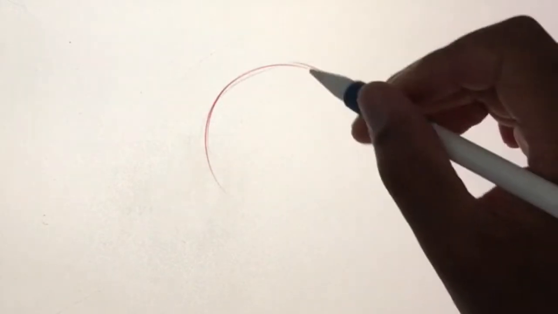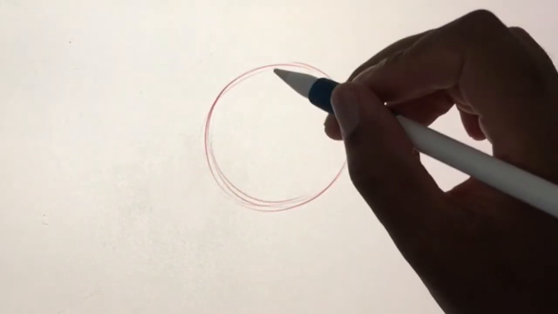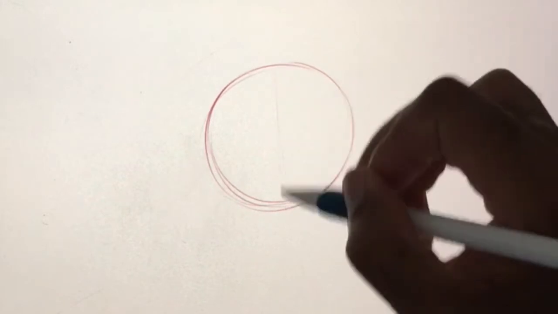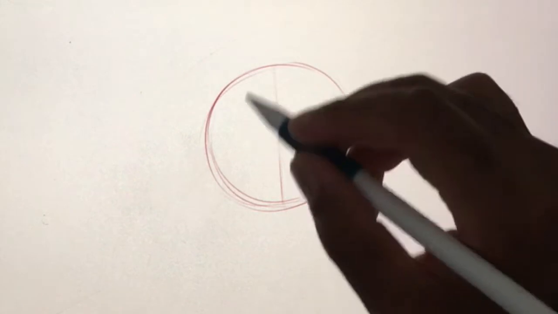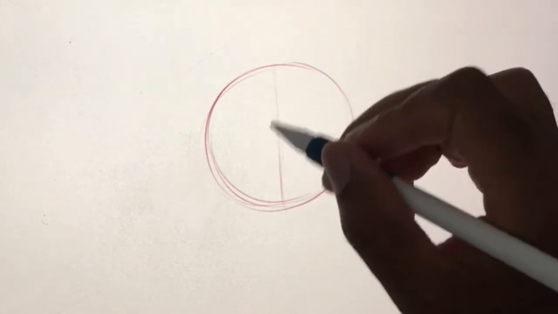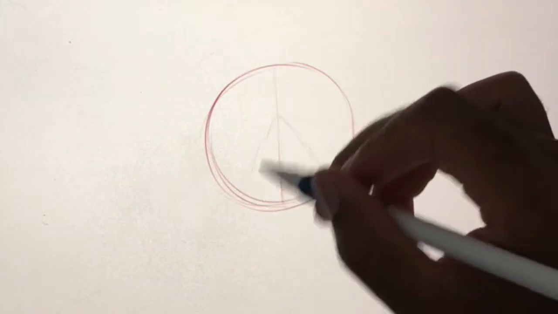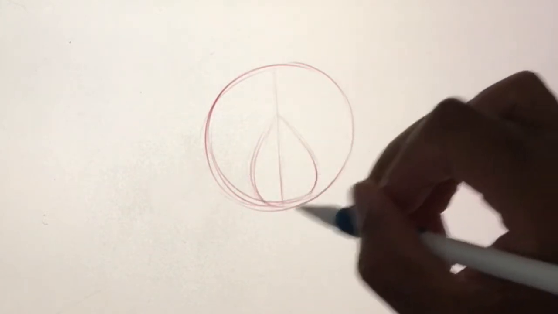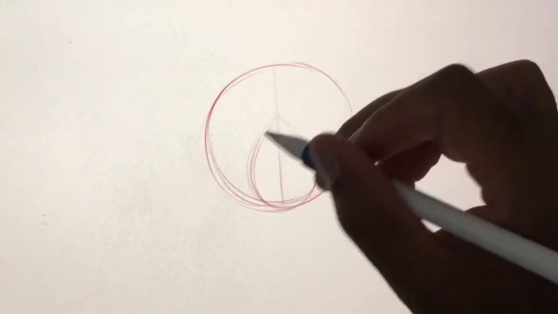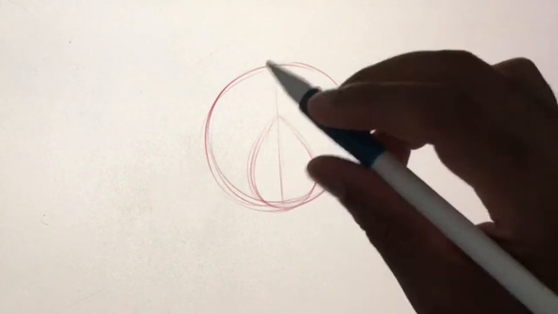So we're going to start out with a circle. I always start out with a circle and then I do the center line. I usually draw animals. It does work on people as well, but we're doing a cartoon animal for now. So I usually do a teardrop shape right off the center line, which will hold their nose and muzzle.